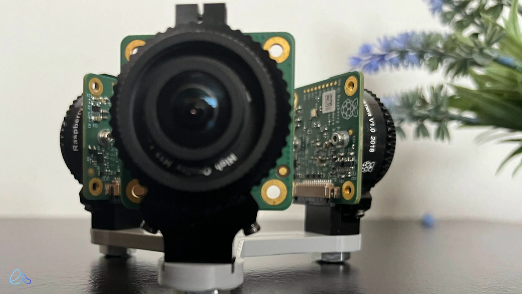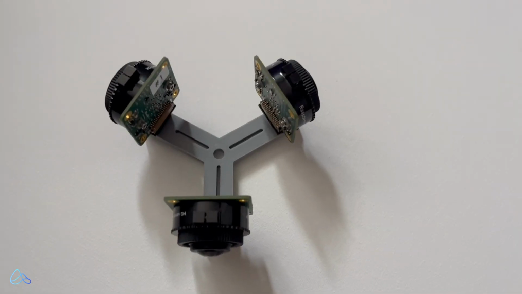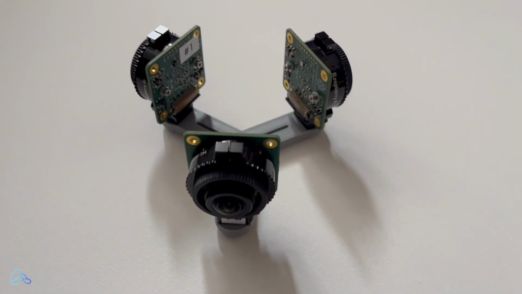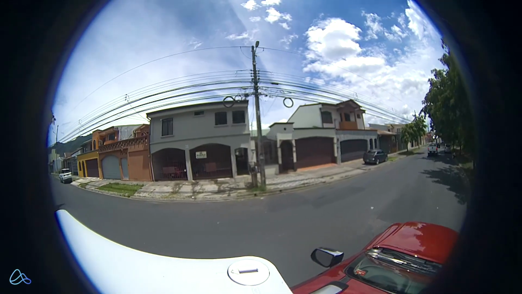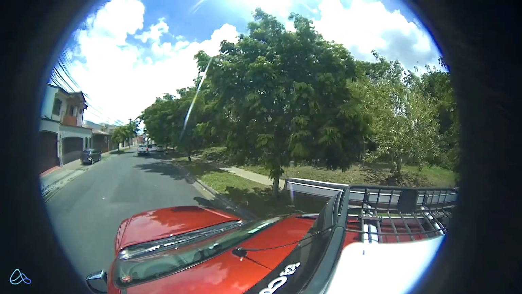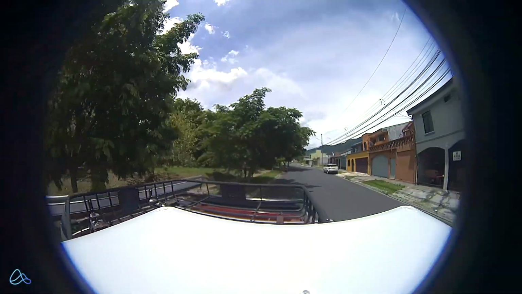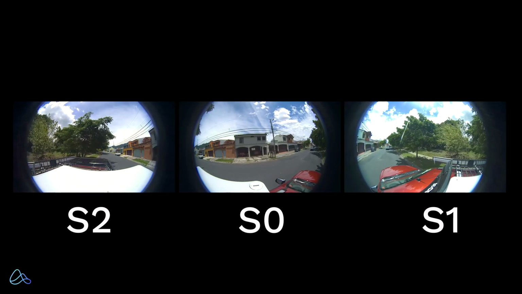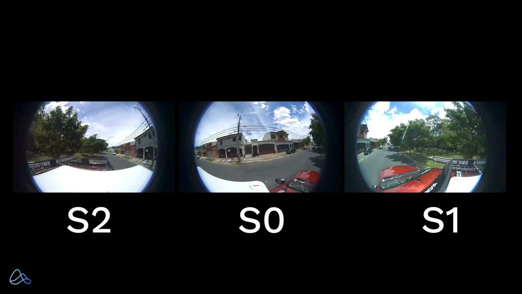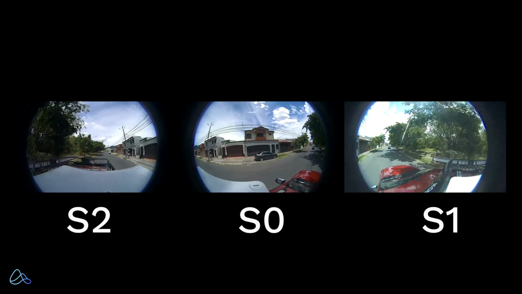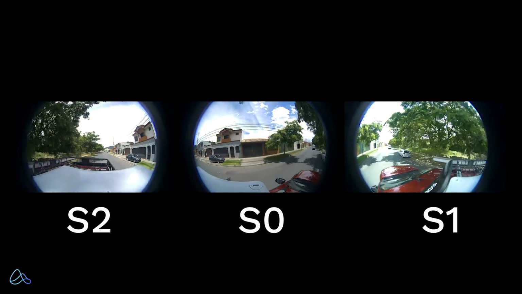The first footage we're going to stitch is from a 3-camera array. The cameras are separated by an angle of 120 degrees. Each lens records 180 degrees vertical view. However, due to the sensor capture configuration, part of the top and bottom view is cropped out. The sensor 0 is looking to the left side of the car, the sensor 1 is looking to the front, and the sensor 2 looking to the back of the car.